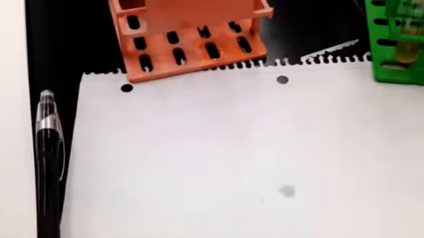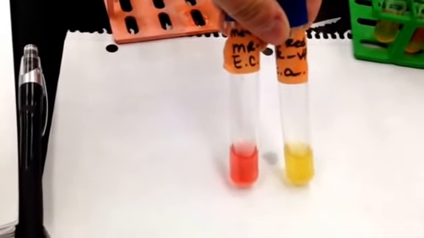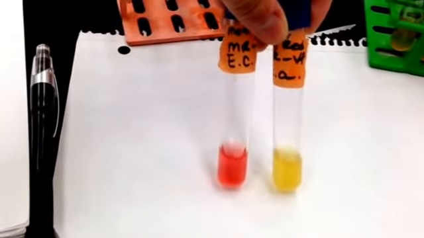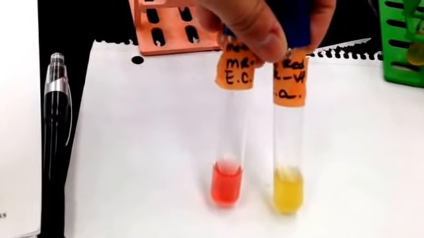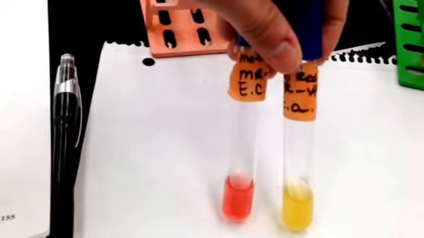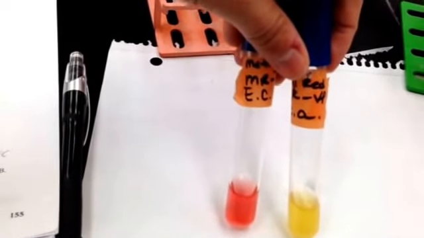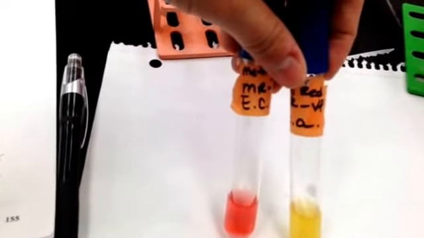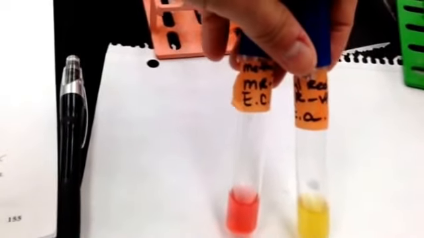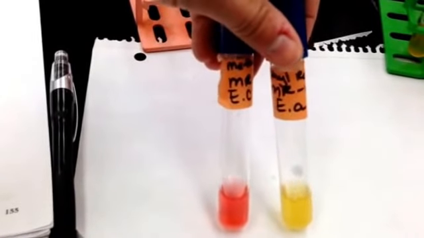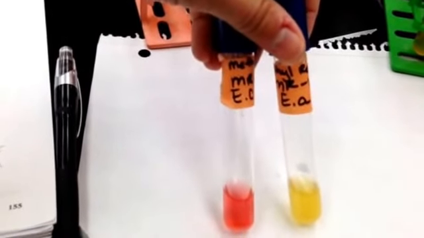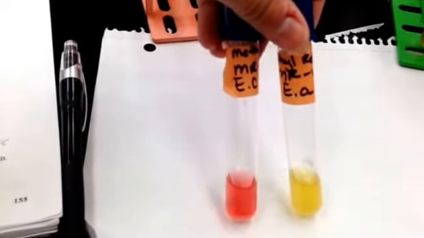This is the methyl red test. The methyl red test sees which organisms produce large quantities of acid to separate strong acid producers from weak acid producers. The pH indicator is methyl red. It is red at 4.0 and yellow at 6.0. You'll see right here, E. coli is red because it's a strong acid producer. Enterobacter aerogenes is yellow because it is a weak acid producer.